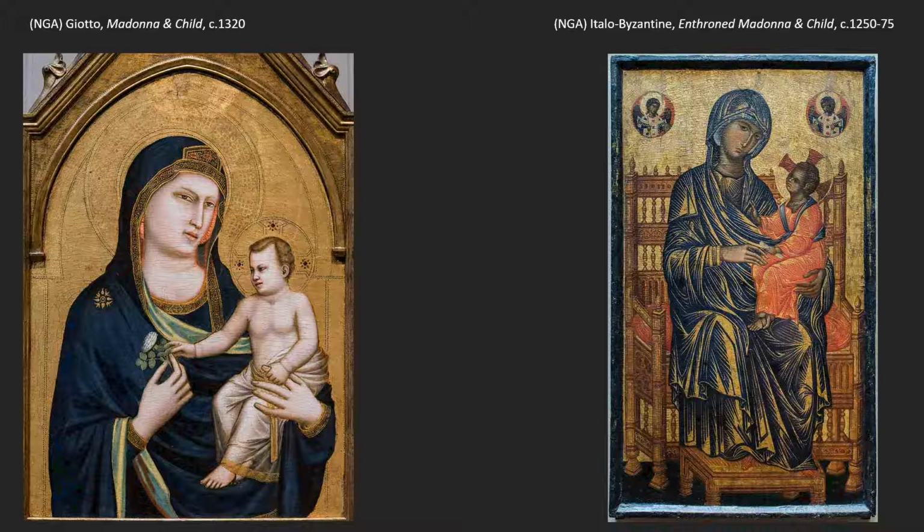I think that we were talking about the comparison between these two works by Giotto, and we were leaving off with some explanations about what we do in art history when it comes to historical context.